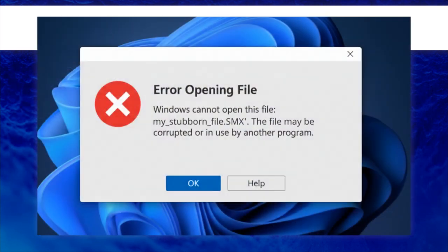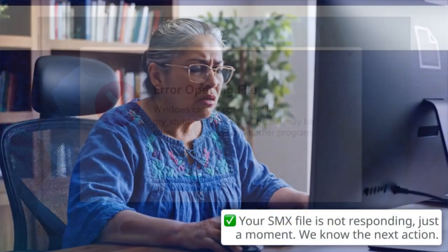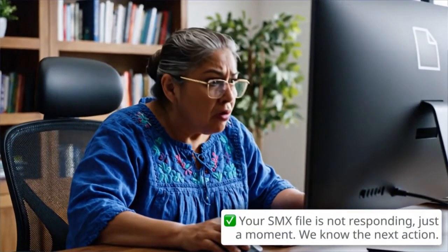The universal solution is coming, but first, the explanation. Here is the technical breakdown of why your system is rejecting the SMX file.